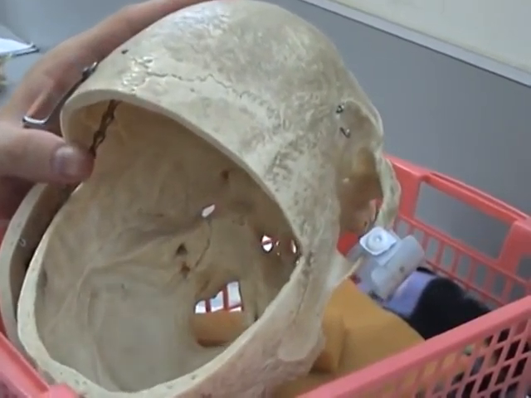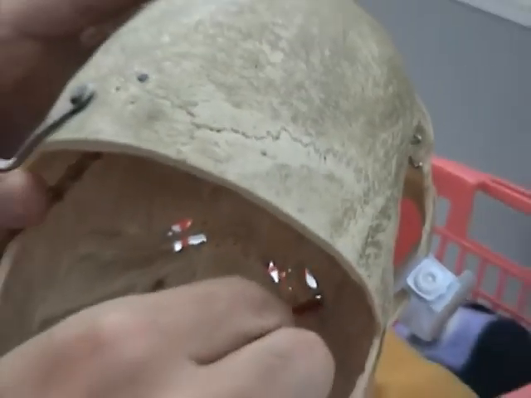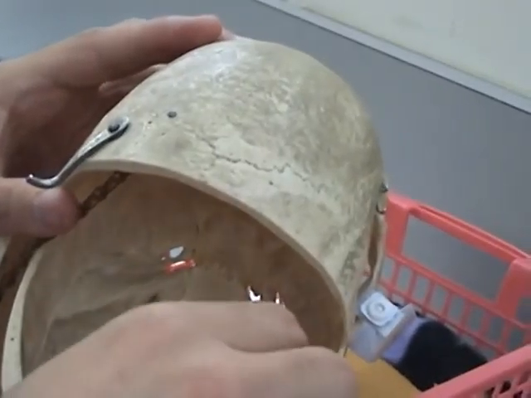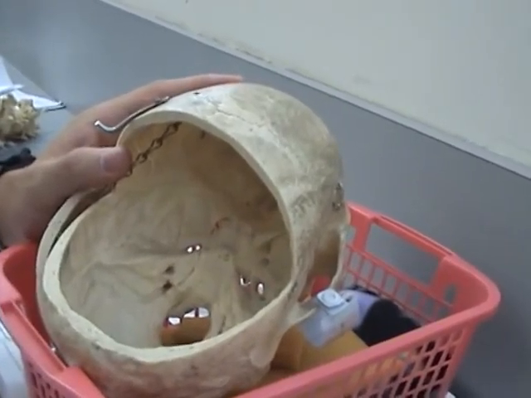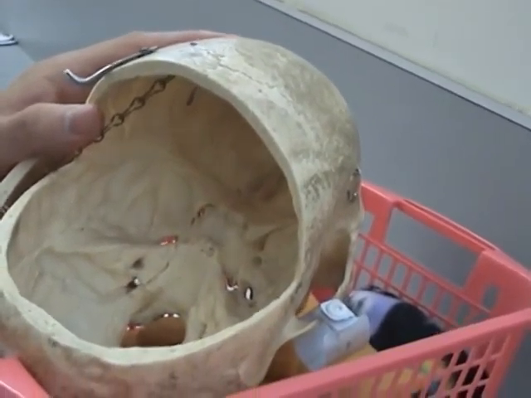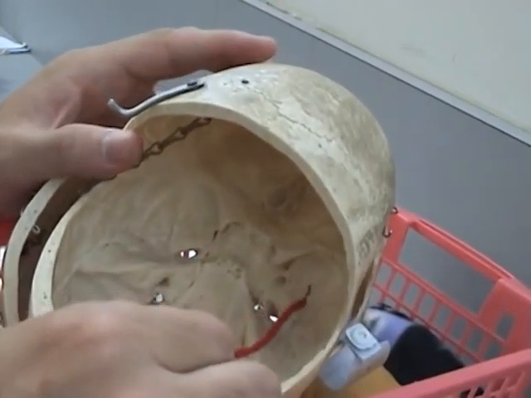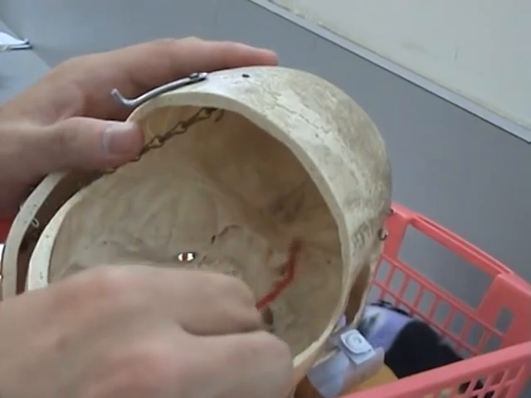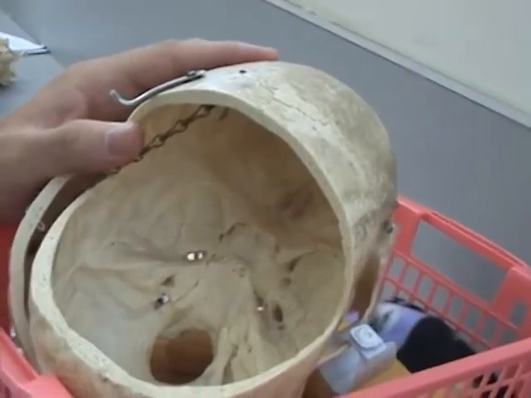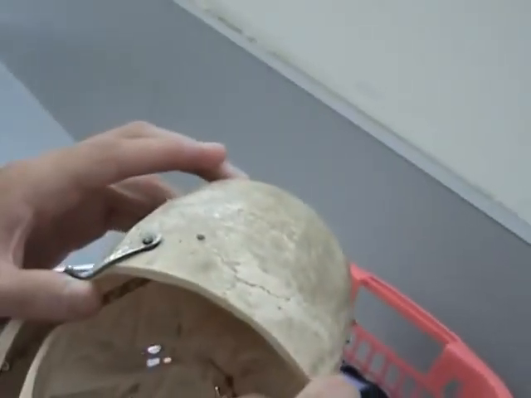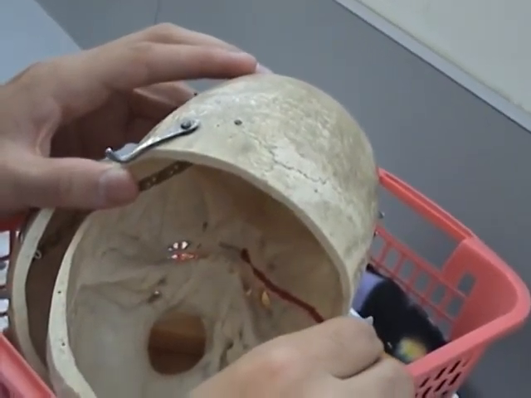Foramen spinosum is over here and over here, next to the ovale. The body of the sphenoid bone, we can't see it, it's on the other side. Greater wings is this part and this part. Lesser wings is superior to the greater wings. Sella turcica is this part right here. Sphenoid sinus we can see.